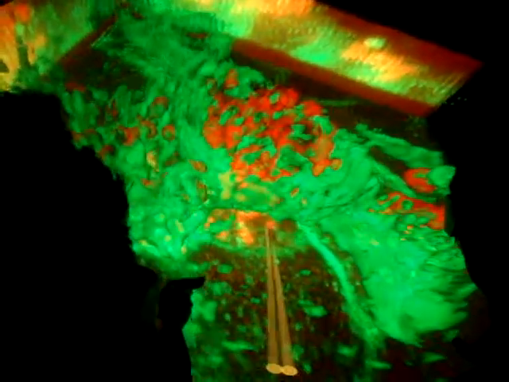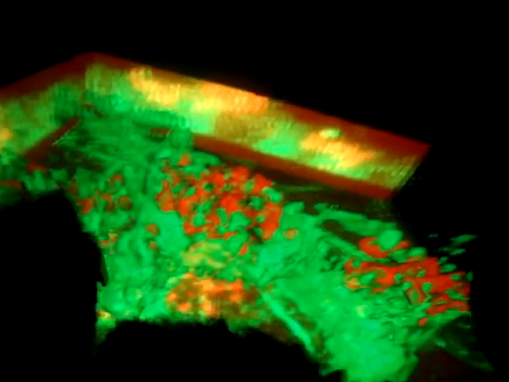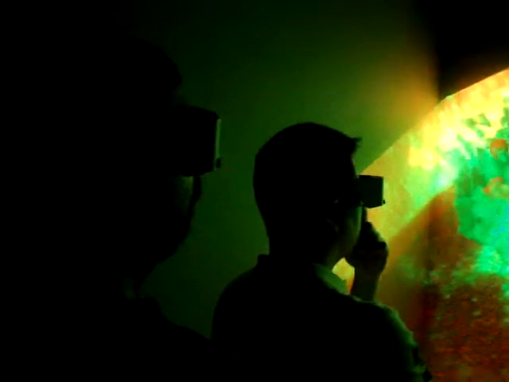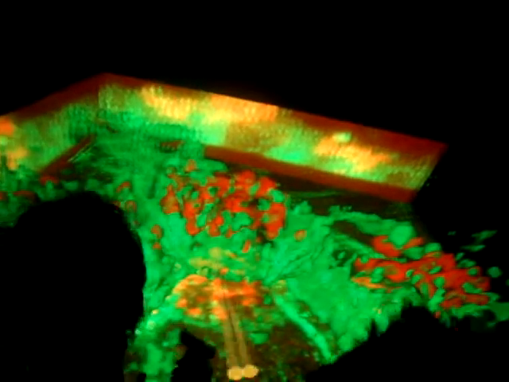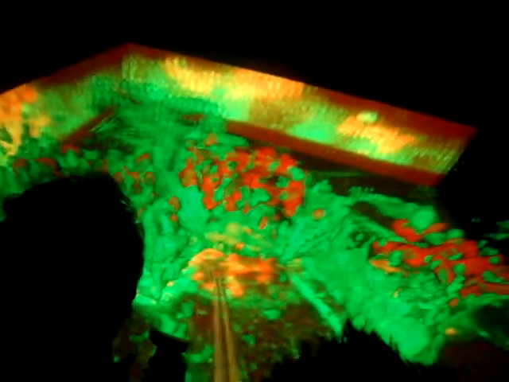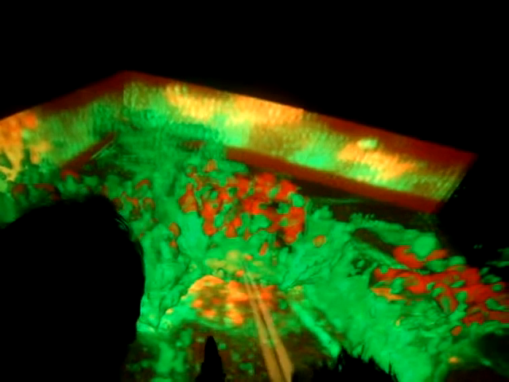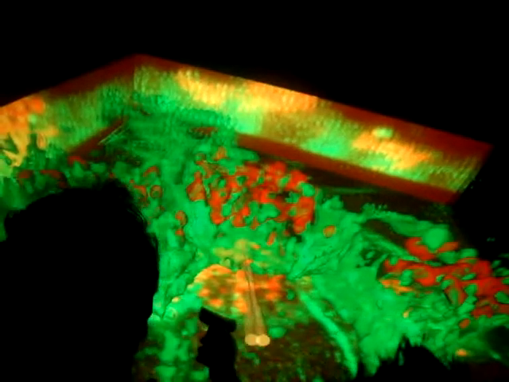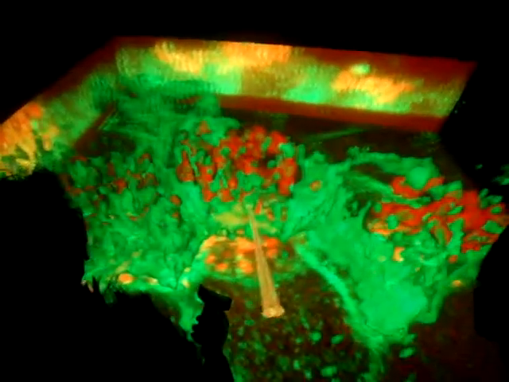Do you filter your data at all to reconstruct the surfaces, or is this the raw data we're looking at? This is the raw data, but here we are choosing a level of green and a level of red, and that's what we are displaying. So yeah, it's biased. You need somebody that understands the science to be able to select thresholds that are meaningful.